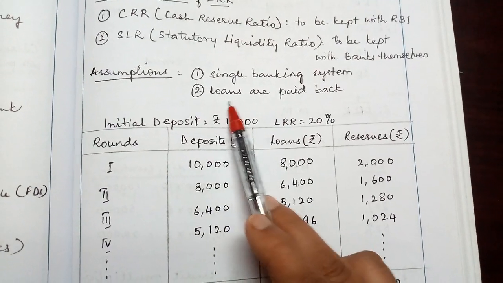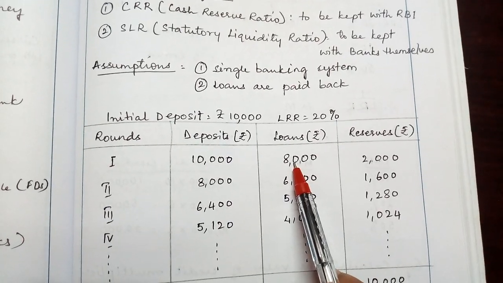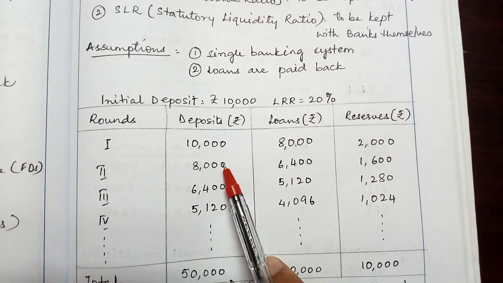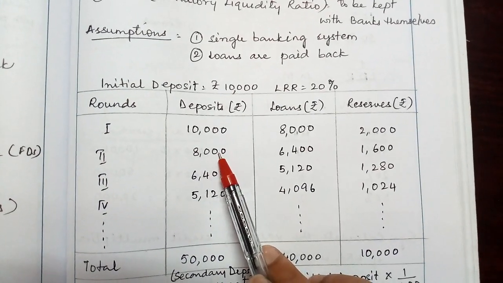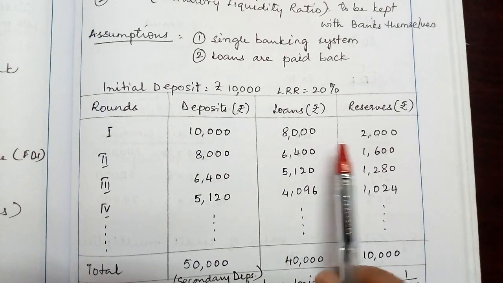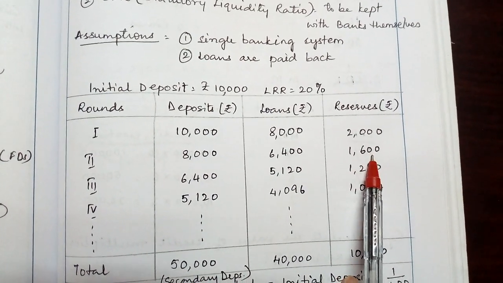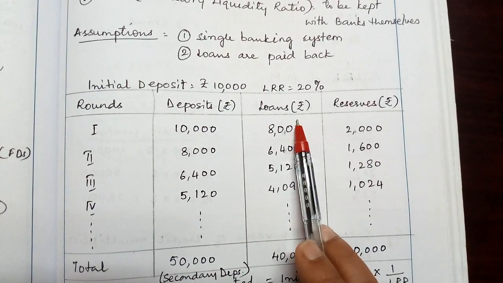Now we assume that the loans are paid back. So this 8,000 rupees comes back to the bank as deposit. That is, the loan is returned. Of the 8,000 rupees, 20% of it is again kept with the bank, which happens to be 1,600 rupees. And the remaining, which is 6,400 rupees, is given as loans.